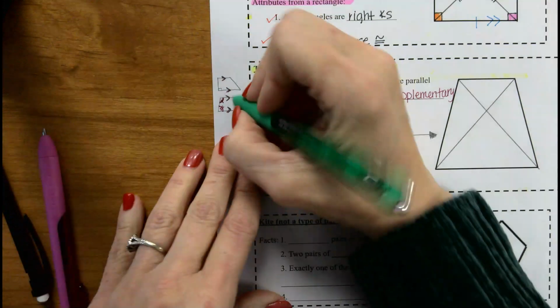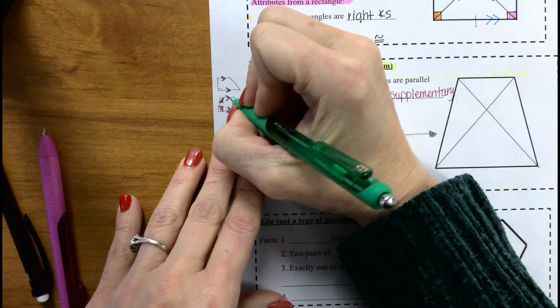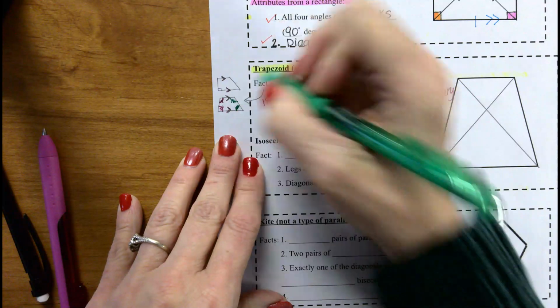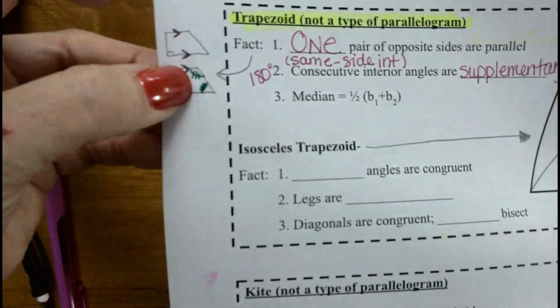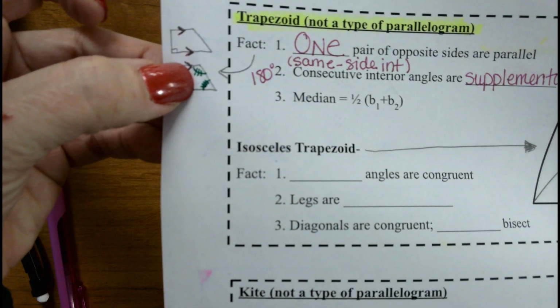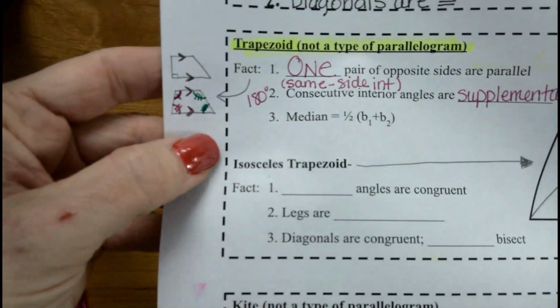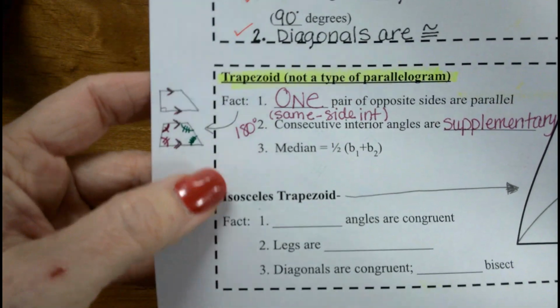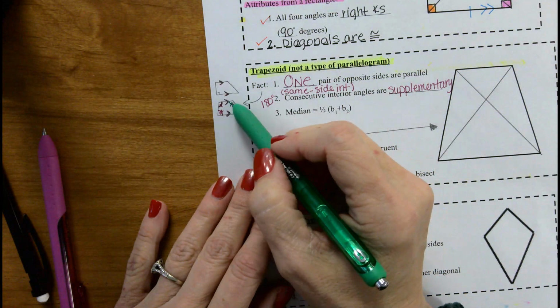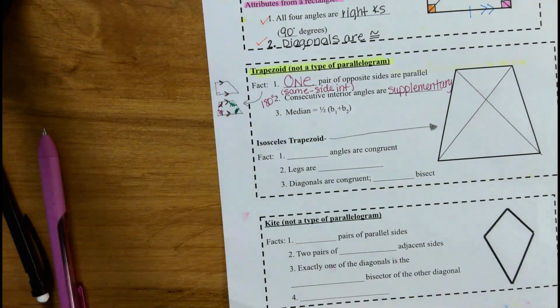These two over here, these green ones, add up to 180. In a regular trapezoid, the opposite angles, the diagonal angles across from each other, are not congruent. You have to look at your consecutive angles.